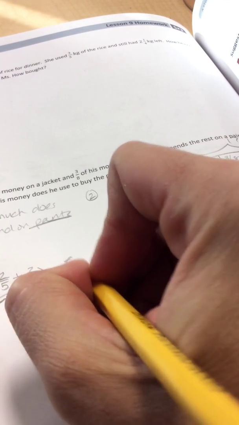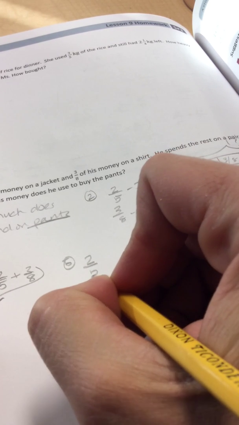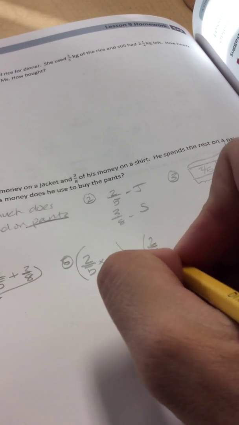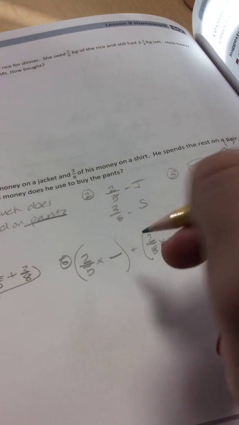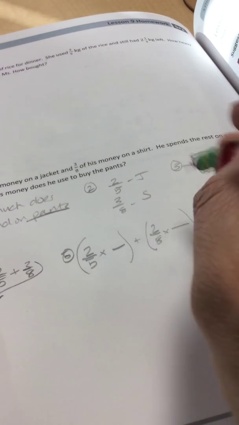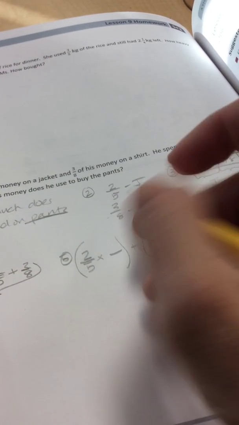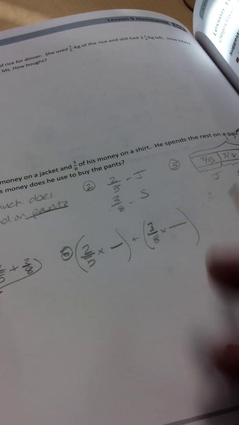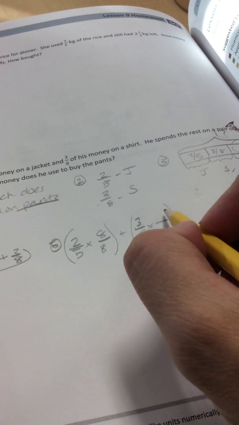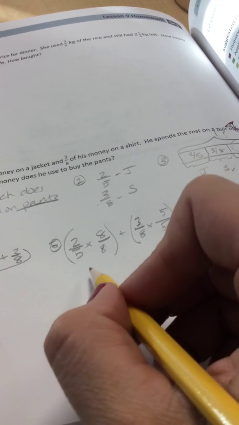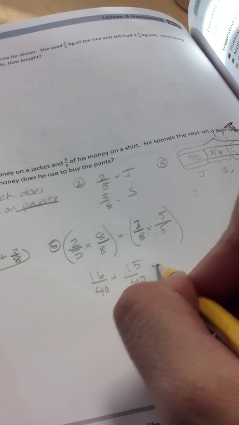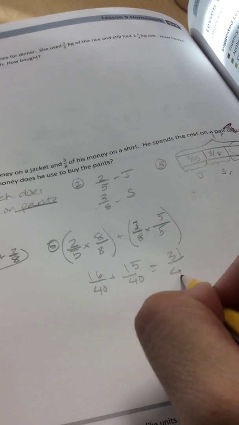So my 5th step is I'm going to solve 2/5 plus 3/8, not 2/8. So my common denominator here is going to be 40, so I need to multiply this by 8 over 8 and 5 over 5. And I have 16/40 plus 15/40, which equals 31/40.